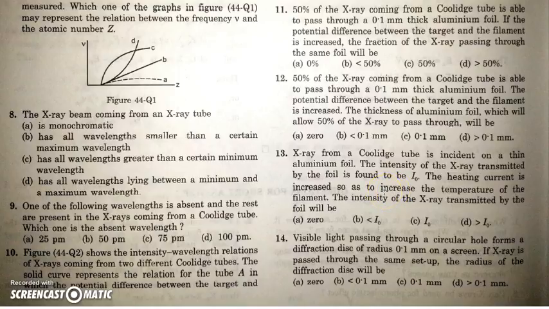Again, by increasing the heating current, we are increasing the intensity, and the intensity of X-rays transmitted by the foil will also increase, because only a certain percentage will be absorbed or stopped by the foil. So if the value increases, then its percentage will also increase. So the intensity of X-rays transmitted through the foil will be greater than I naught.